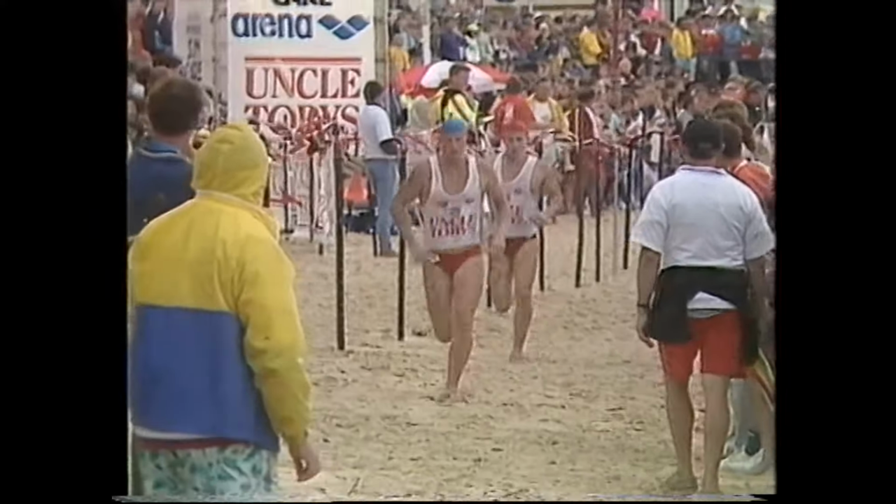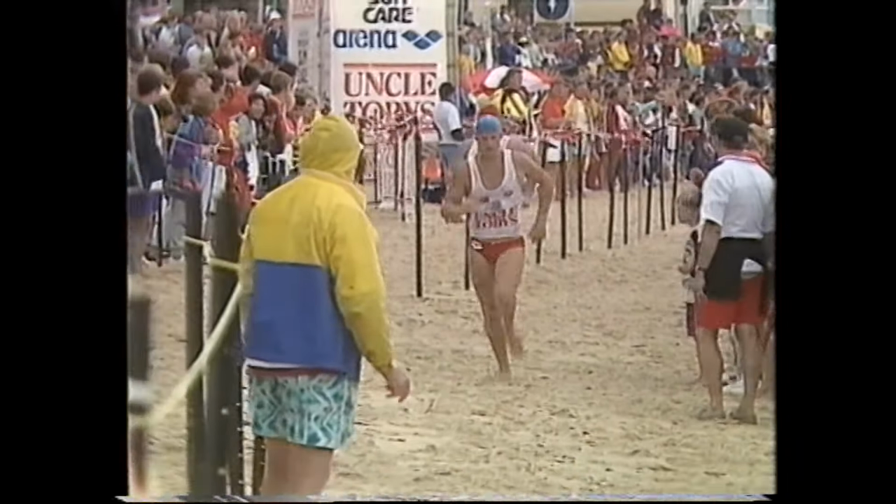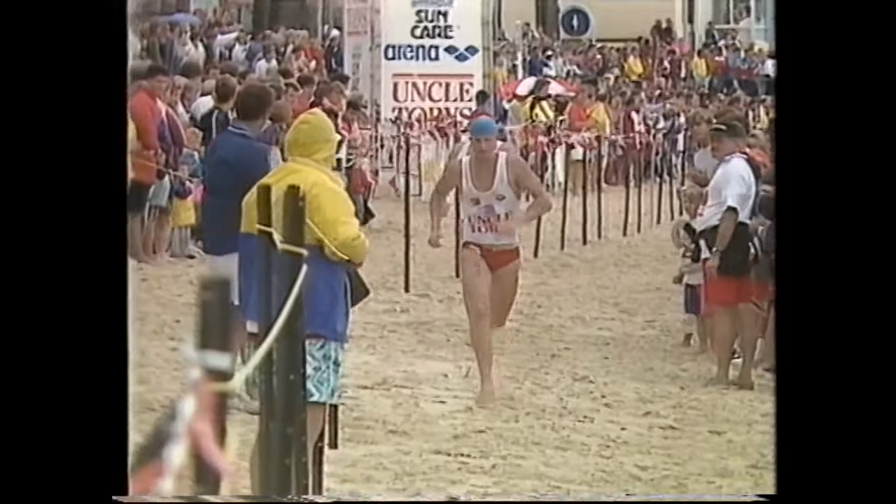Back on the beach with Craig Whittington and Sean Kenny running in his tracks. Sean will let Craig do the pounding, break the surface of the sand, and he'll basically run in his tracks. We saw it at Portsea.